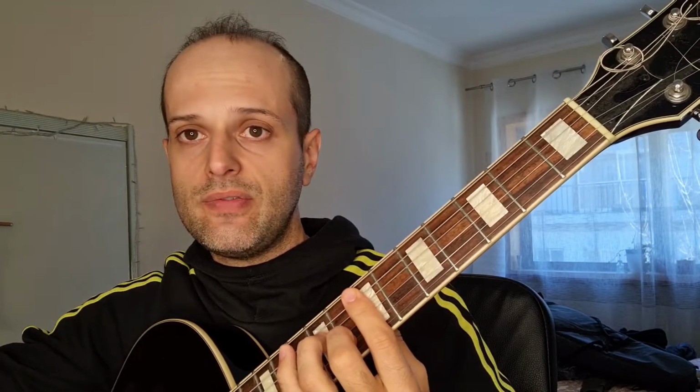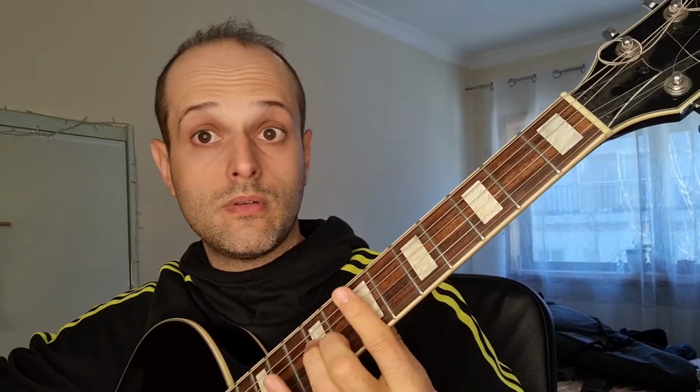So I'm using the A minor with the function of tonic. Okay, let's do something to use the famous E minor. So let's see if I can include it like this. Yes, I can use it in the same way.